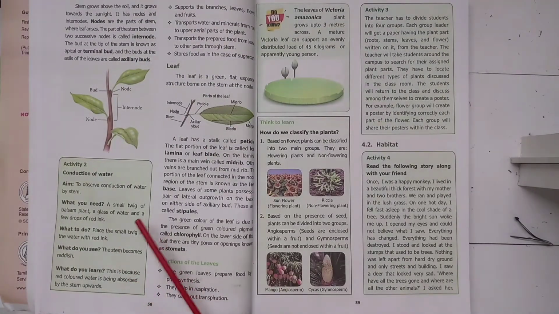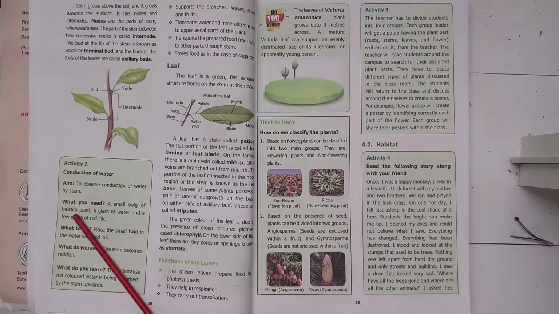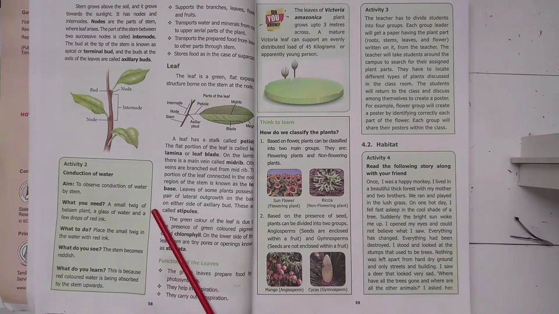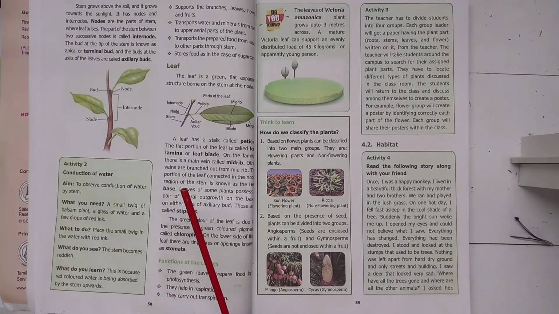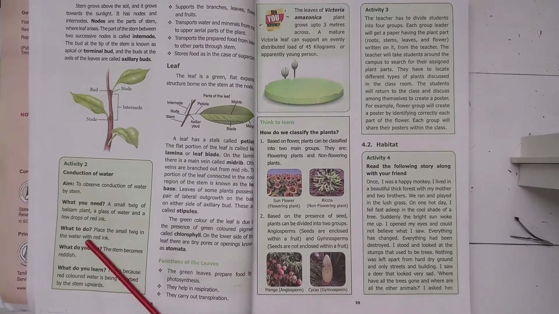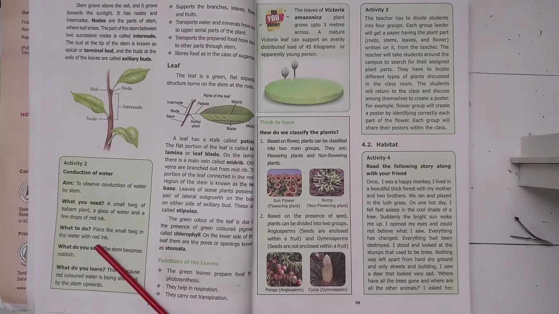But what twig, do you know? Balsam plant. I know clearly, balsam in Tamil is thumbai chedi, you know, thumbai chedi. So you have to take a small twig of it. Then take a glass of water and a few drops of red ink. Alright, so this is what you need. Place the small twig in the water with red ink. After adding some red ink to the water, we put this twig into it.